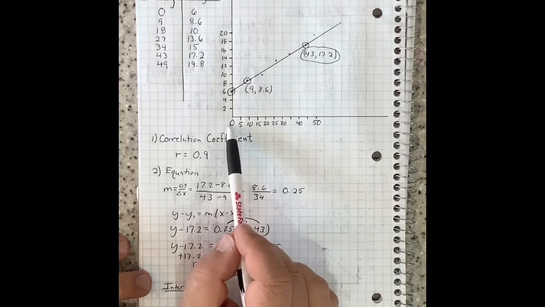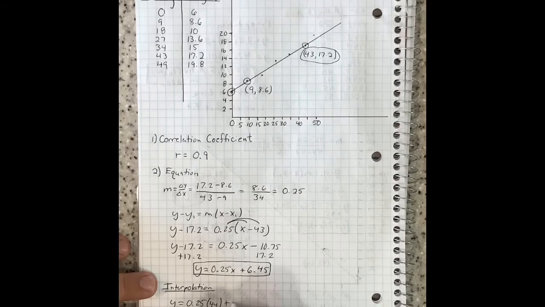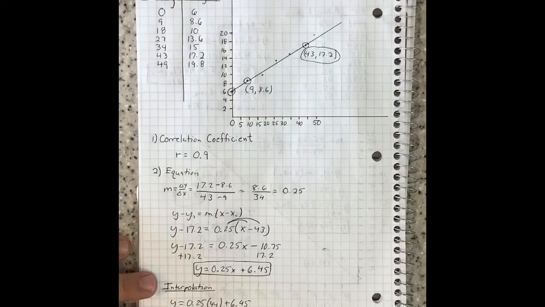Tanya, I want you to choose a value somewhere between 0 and 49. Any value. 44. Okay, so how much should the alligator have weighed at 44 weeks? Well, let's see. We would go y equals 0.25 times 44 plus 6.45. So we have 0.25 times 44 plus 6.45, which is 17.45. Okay, so at 44 weeks, the alligator should have weighed about 17.45 pounds.